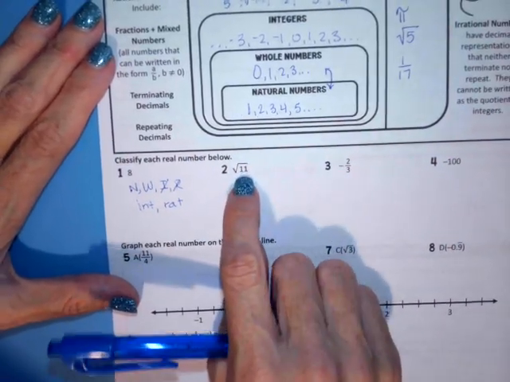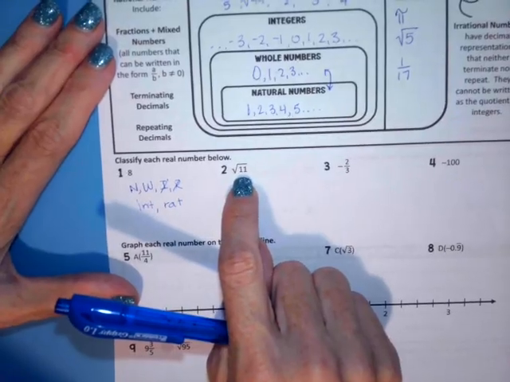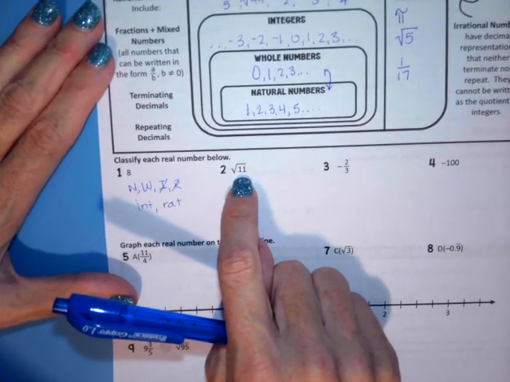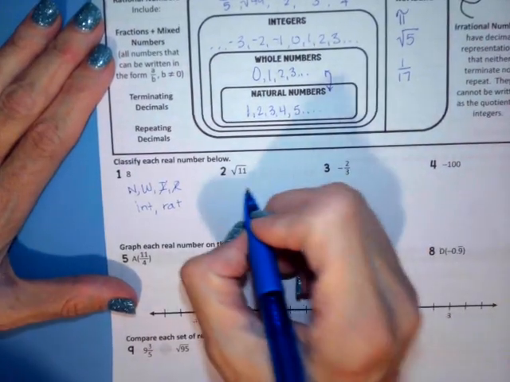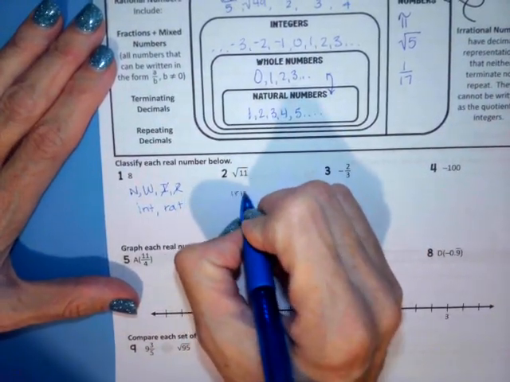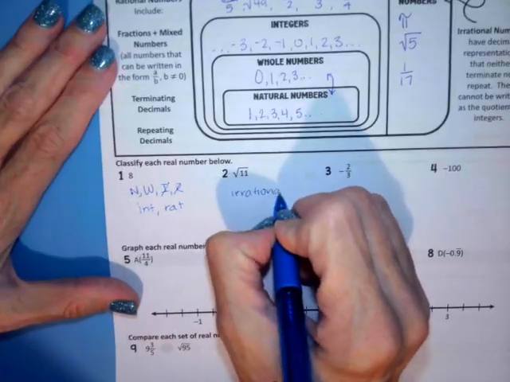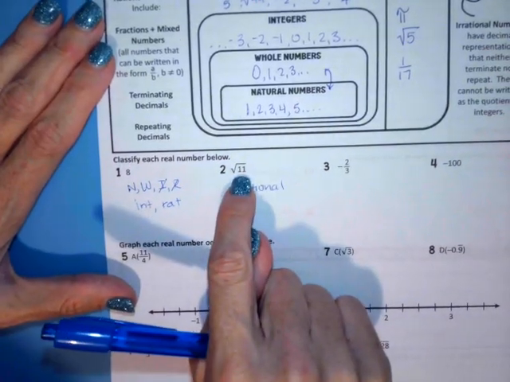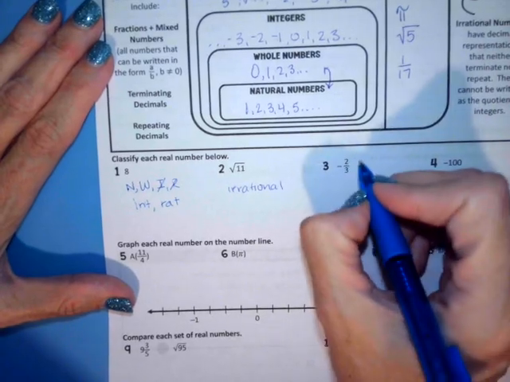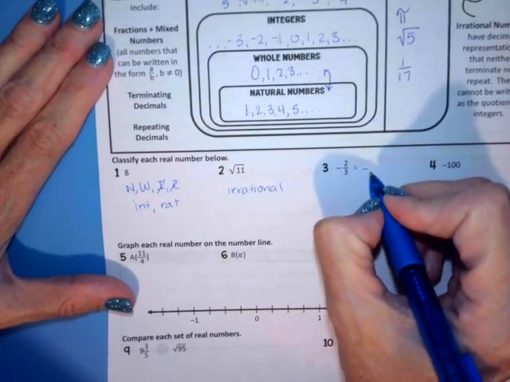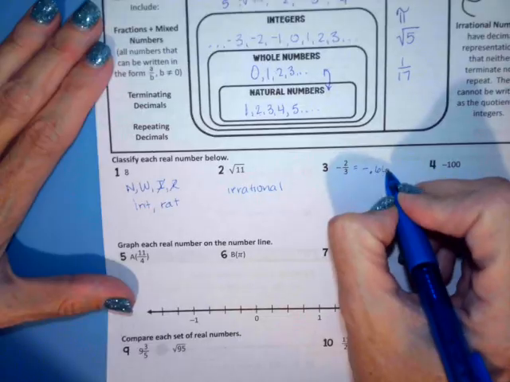11 is not a perfect square. Now, if I don't know this, then I can put it into the calculator and it's going to give me a display screen of a lot of numbers. So this is irrational, but we know that without using a calculator because 11 is not a perfect square. -2/3 is -0.6 repeating.